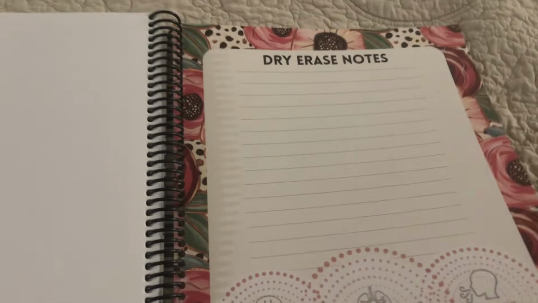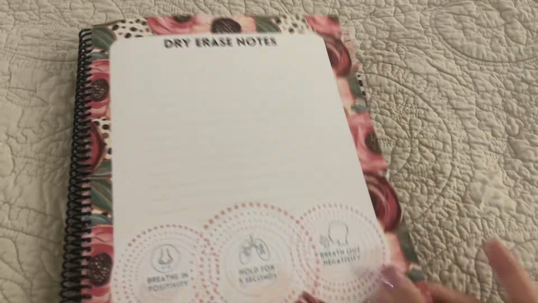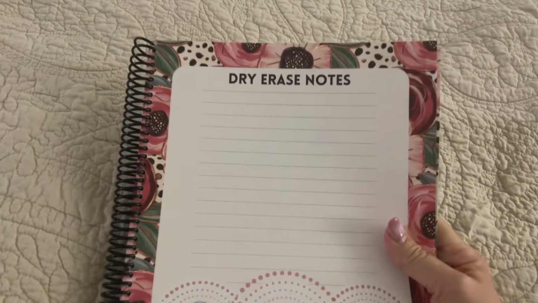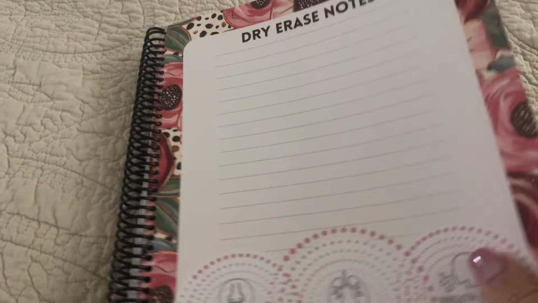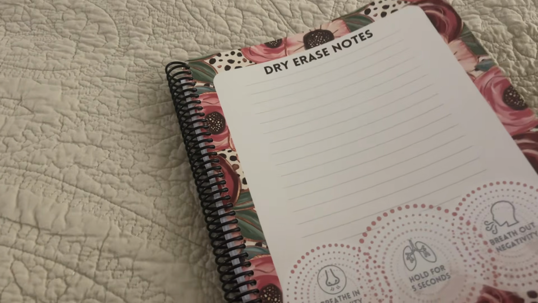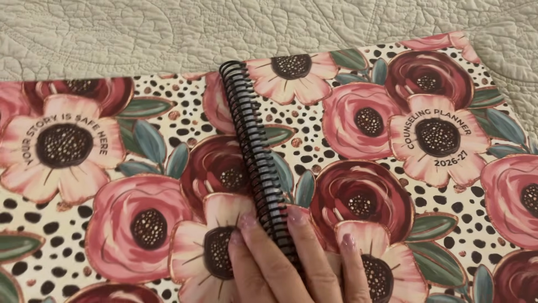Okay, and then on the back you have your dry erase notes. You can flip to this. I used to walk around with this open like that and kind of use it as a clipboard to keep up with things that people tell me when I'm walking through the hallways that I would normally otherwise forget.